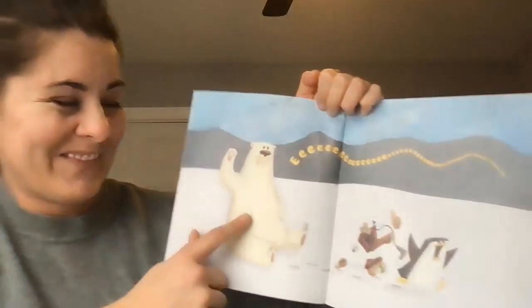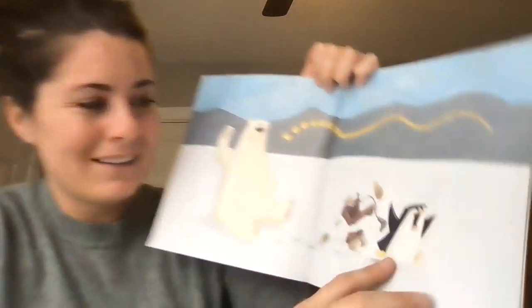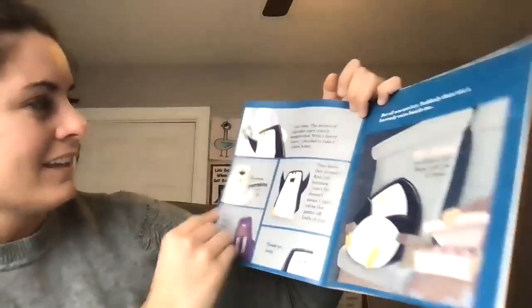Polar bear's like, hey, I'm not really gonna eat you, dude. And penguin was out of there. So is he really getting to know him? Was he really Danger's middle name and like brave? I don't think so.